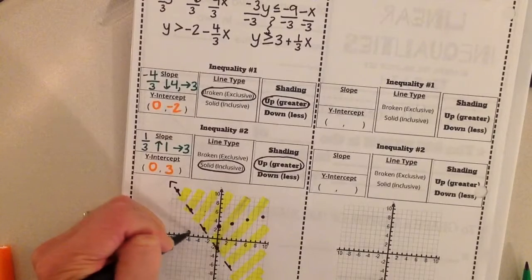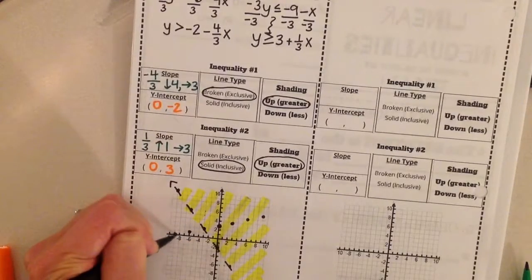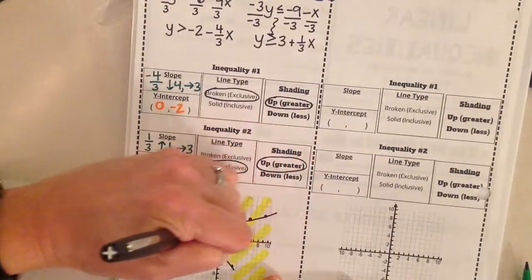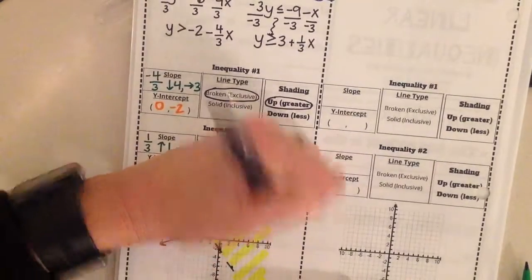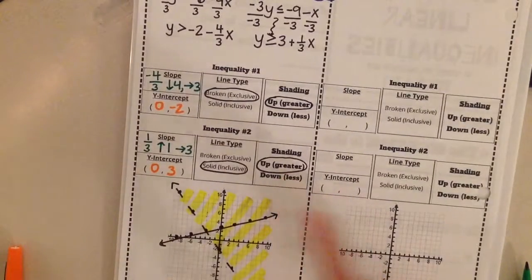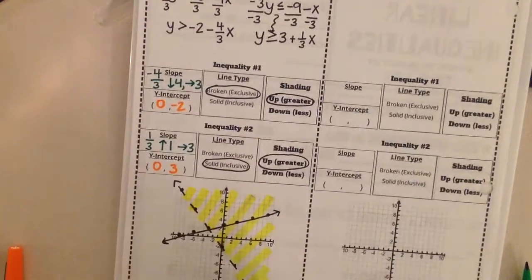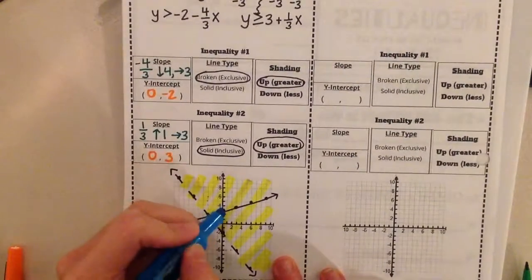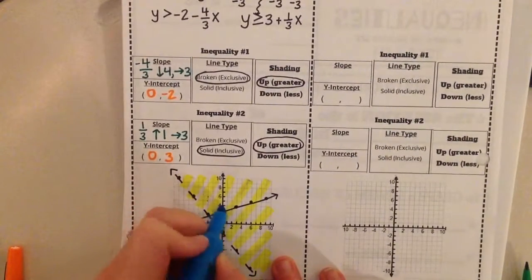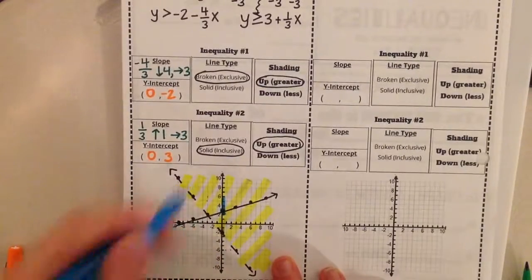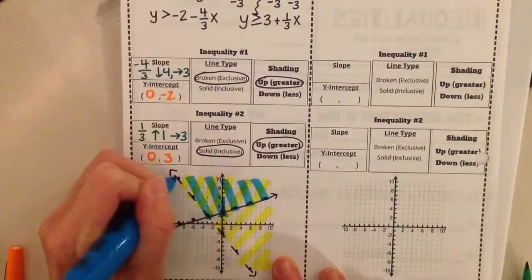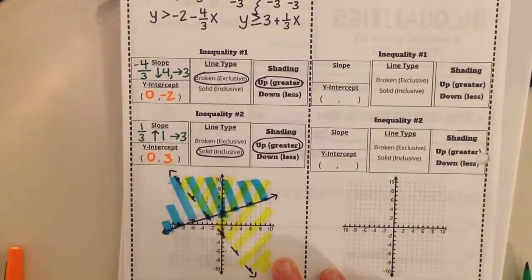Down 1, 3, down 1, left 3. And again, this is a solid line, so I'm going to connect my points. And now I have to add my shading. And since it's up, I'm going to take my different colored highlighter or colored pencil, and I am going to start at my y-intercept. And since I want to go up, shade up, I'm going to make a little mark. So now this tells me that my shaded area has to come on this side of my solid boundary line.